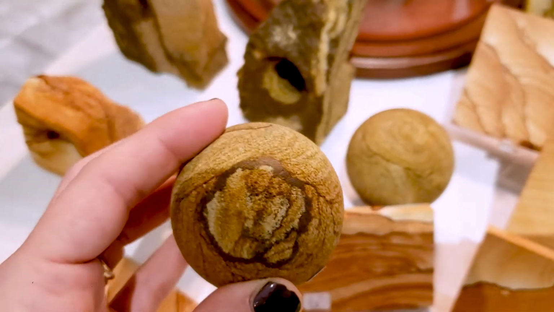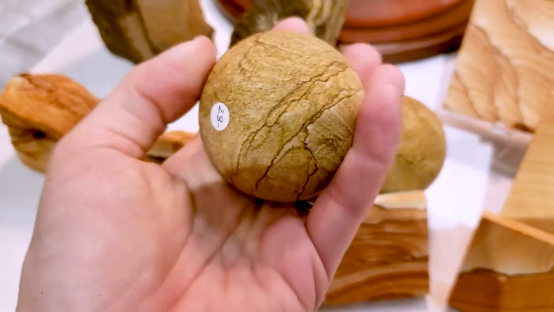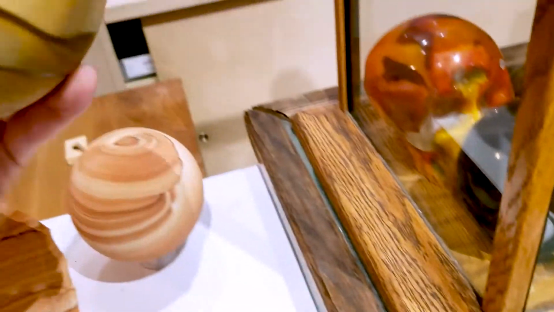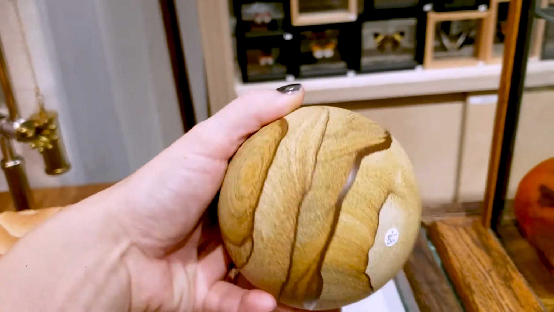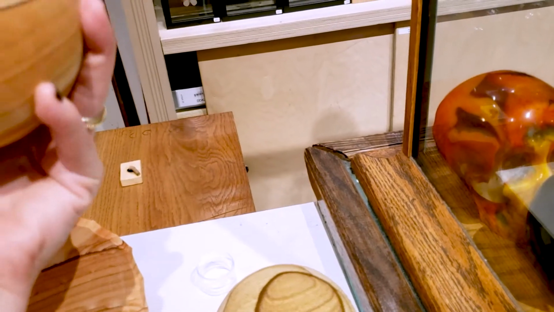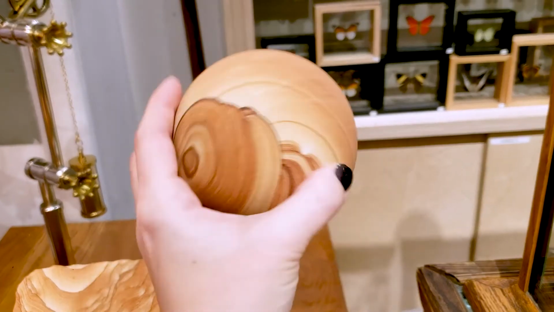$28 for this small size. It's about the size of a jawbreaker or something like that. It's kind of what it feels like. And then we have the larger ones here. This one is $89. And this one is also $89 as well. Look at that side of it. It's so pretty.